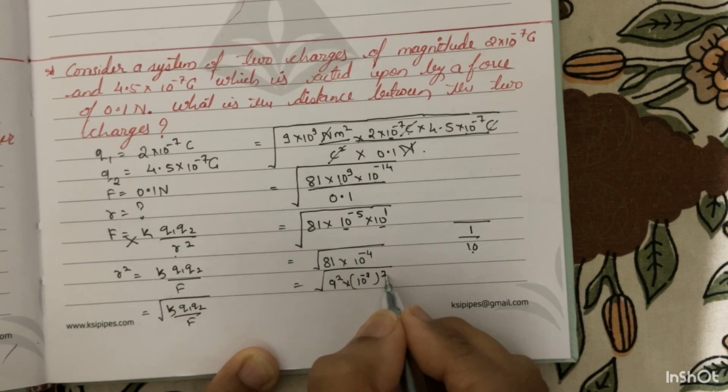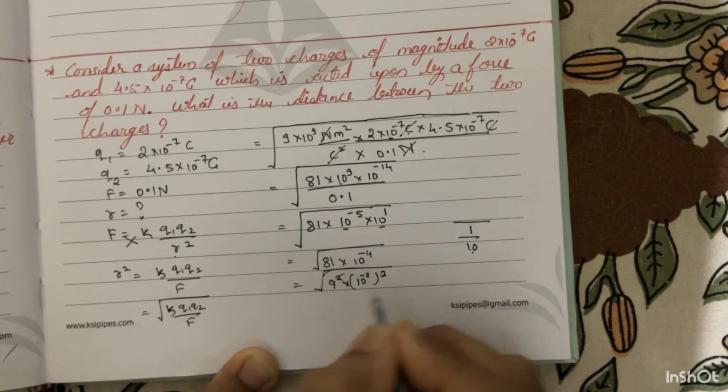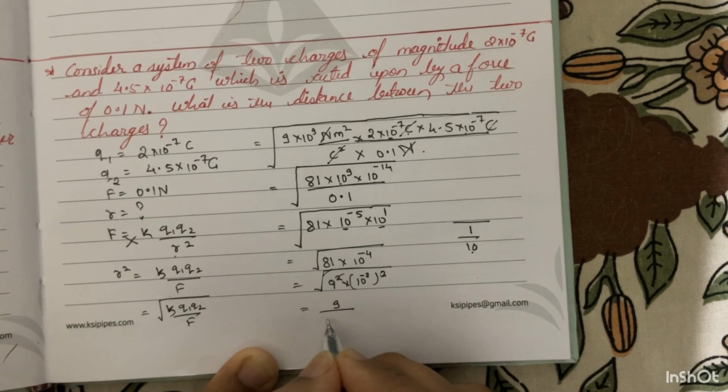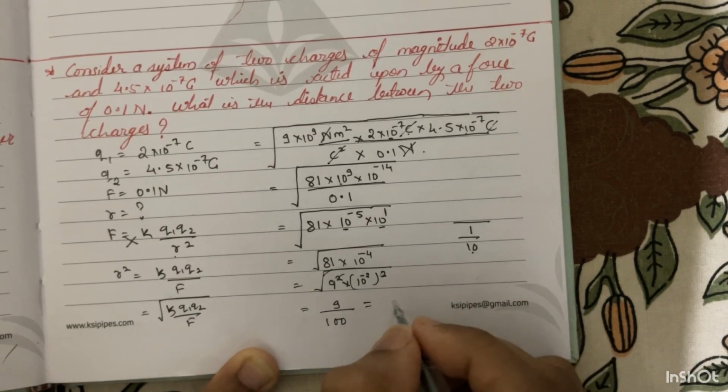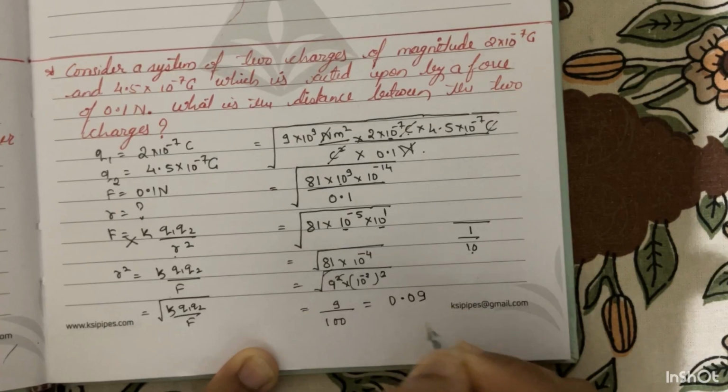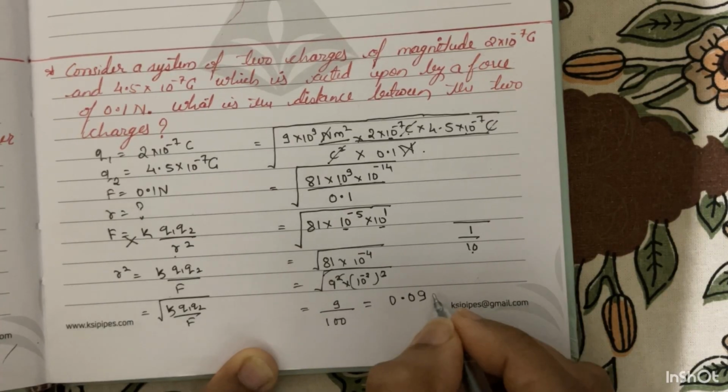Now if I take 2 as common, this square root and 2 will get cancelled. We are left with 9 into 10 raised to the power negative 2, and let me bring it to the denominator. So I'll have 100 when I open it. When I convert to decimal, I'll have 0.09. Since it is a distance, this is in meters.